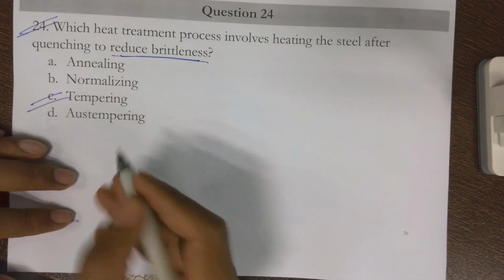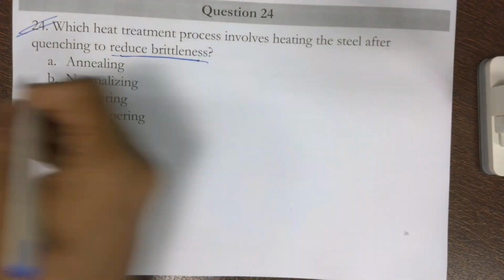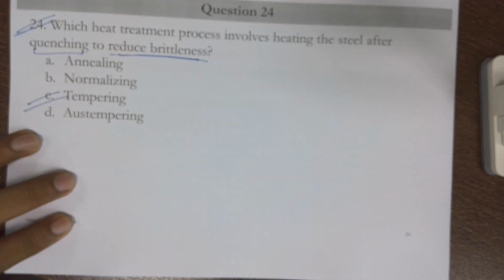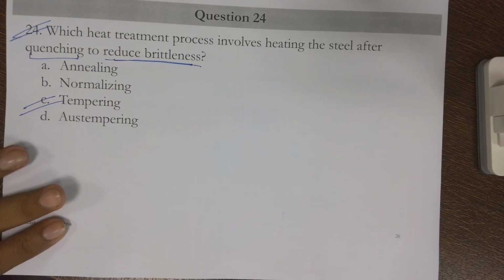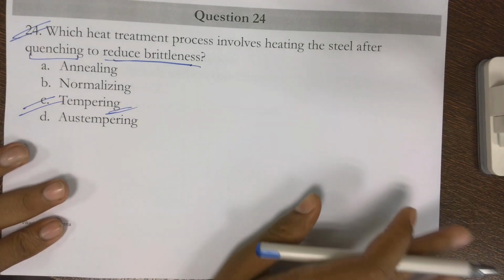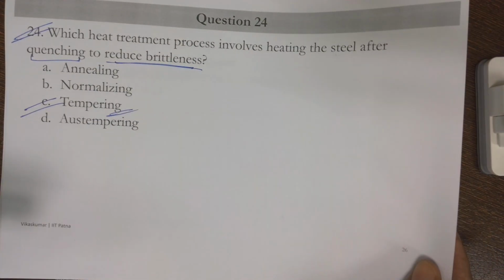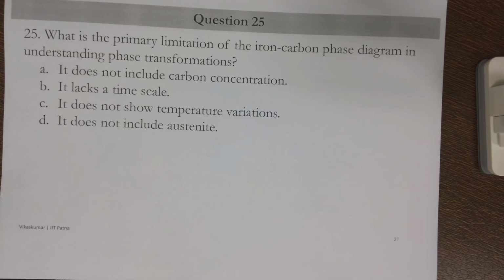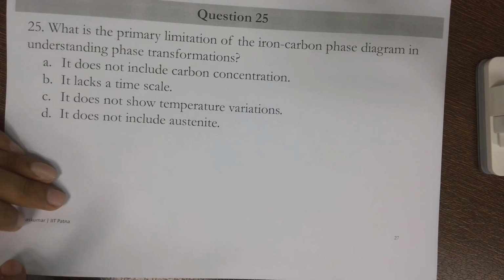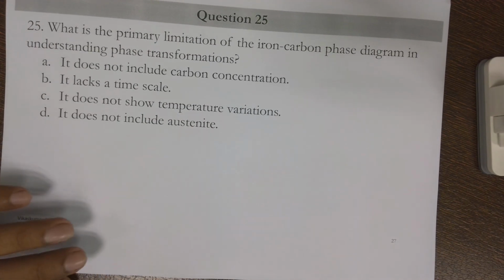So if I have the martensite, which I quenched, now I want to decrease its hardness. It's so hard, it's too brittle. So the process of tempering can be done, and we can reduce its hardness and reduce the brittleness. Question 25. I think I have three more questions left.